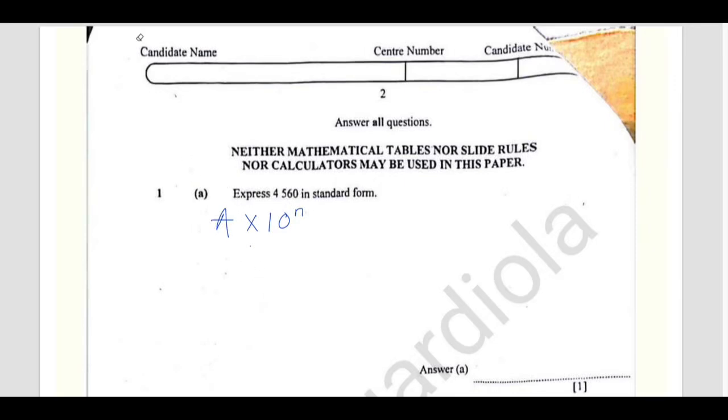In this paper, we are looking at June 2025, Mathematics Paper 1. The first question says, express 4,560 in standard form. So you should know that standard form needs us to express in the form a times 10 to the power n, where a is any number between 1 and 10, and n is any integer, positive or negative, or 0.